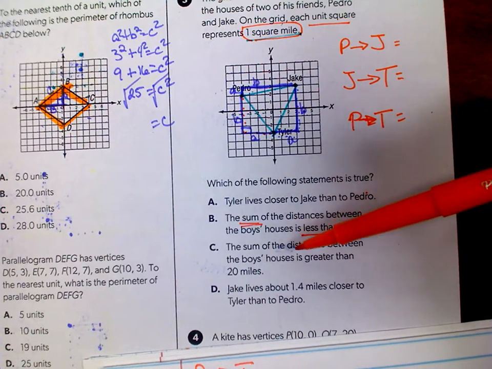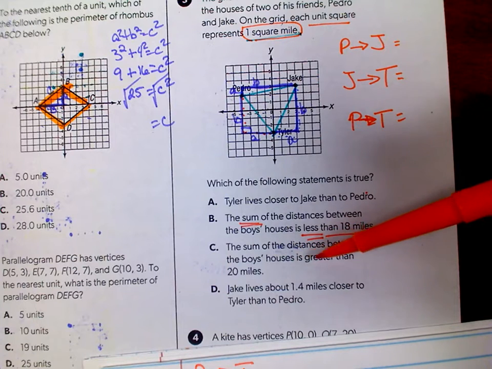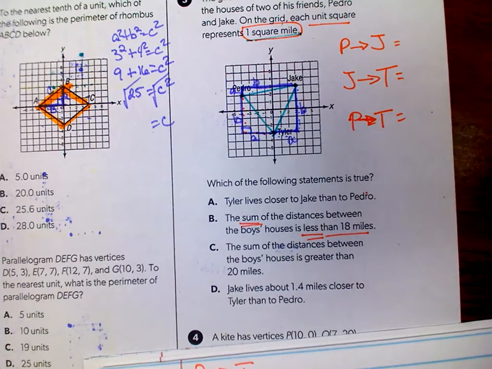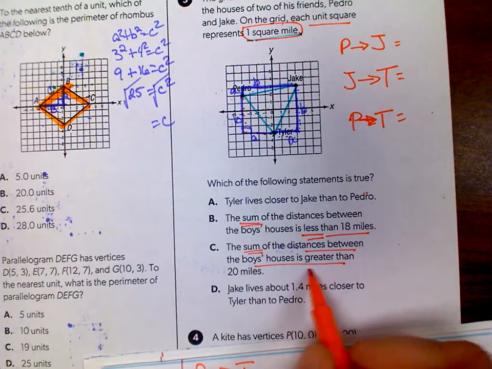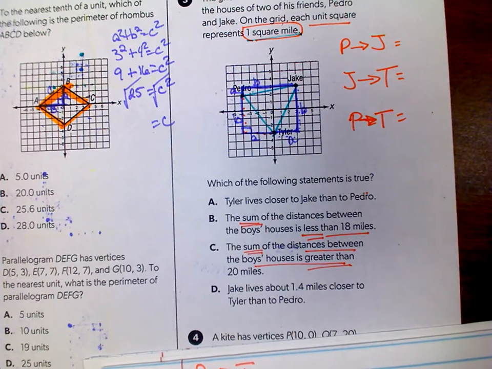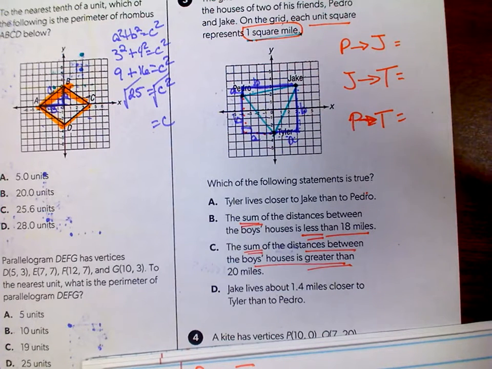C, the sum of the distance between the boys' houses is greater than 20 miles. So again, sum is adding. Distance between all their houses is greater than 20 miles. D, Jake lives about 1.4 miles closer to Tyler than to Pedro. Look back up here and compare, and choose the correct answer.